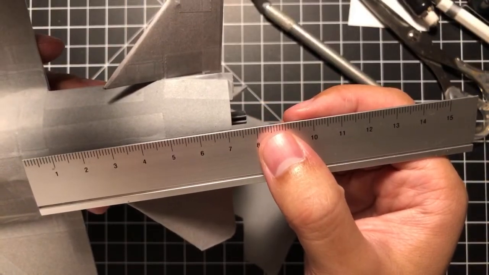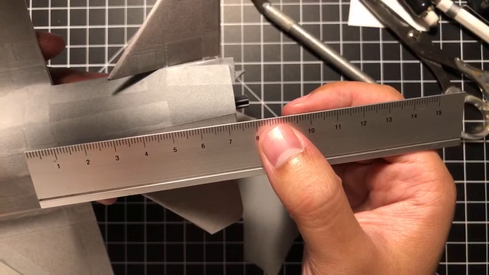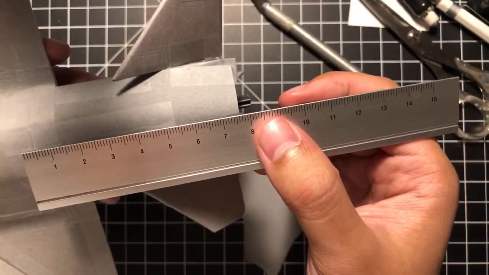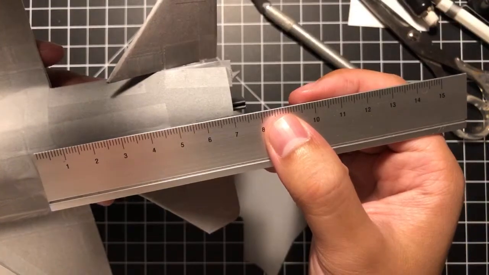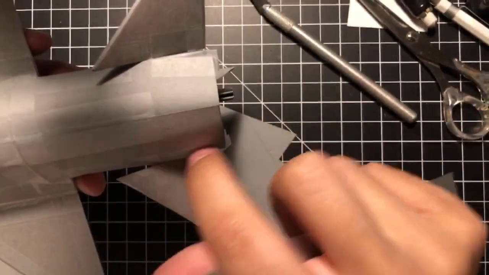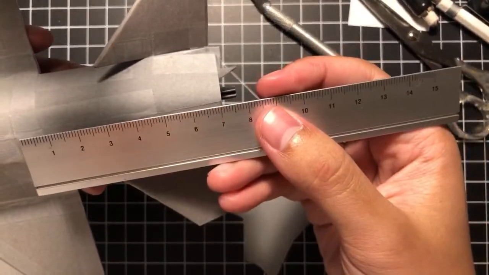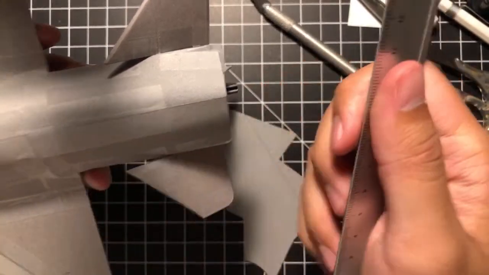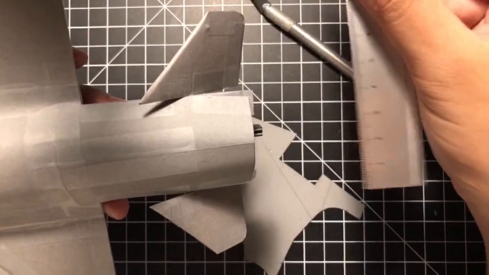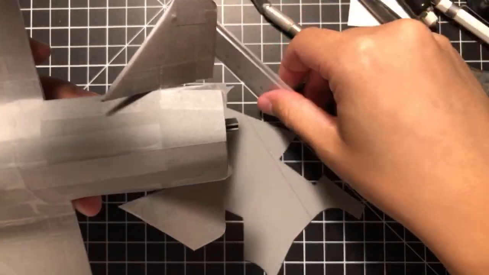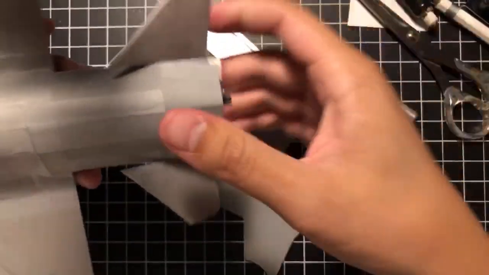Okay, so 7, and then we want a little bit extra, so probably 7.5. No, seven's fine because we're gonna cut off this area anyway. So I'm gonna do 7 by, I don't know, let's say 2. 7 by 2, and then make a zigzag pattern to make it fit in the aesthetic of panels.